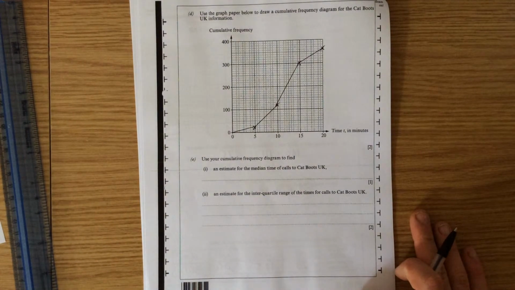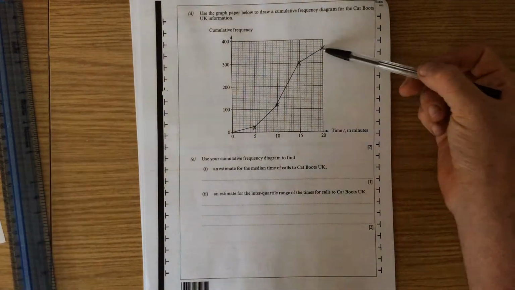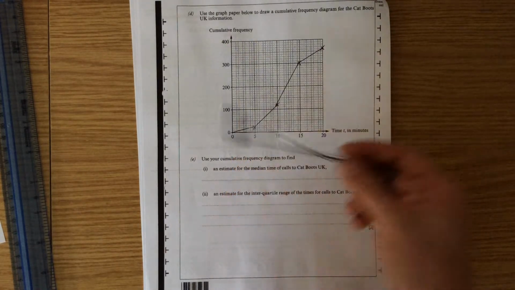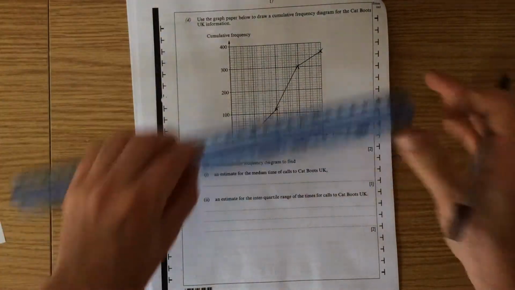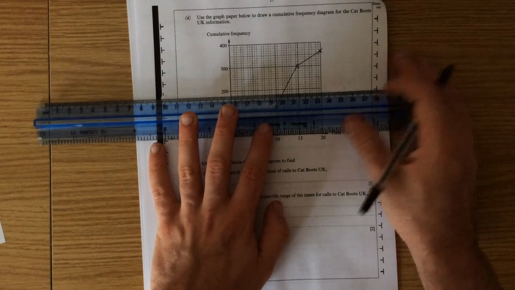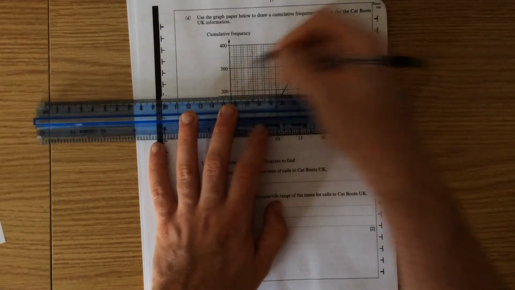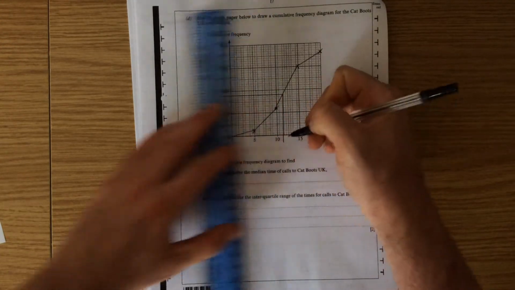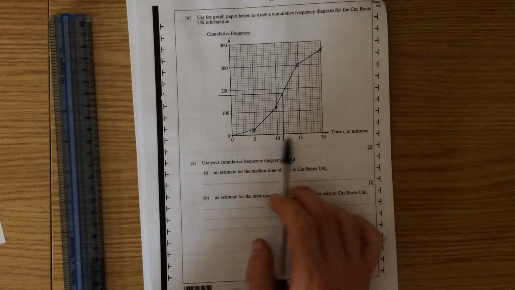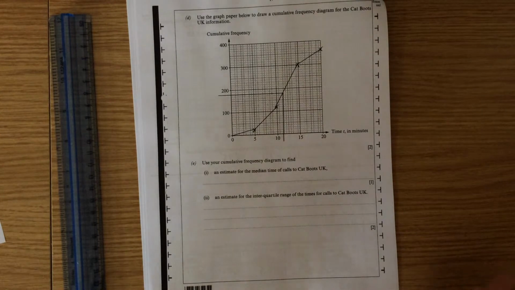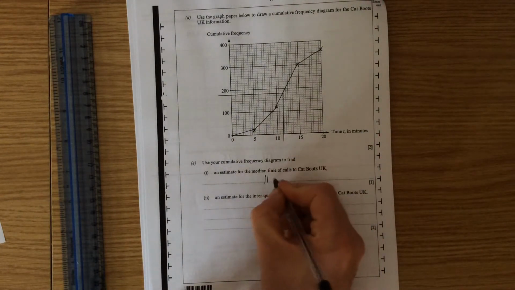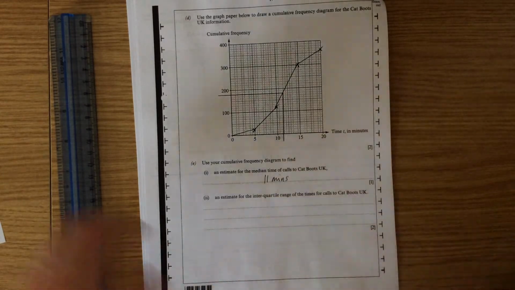Calculate an estimate for the median of calls to Cat Boots UK. So there were 360 people asked. Be careful here, just because the diagram was up to 400, that doesn't mean we use 400. 360 is the highest point, so it's at the value of 180 that we have the median, which is what we are looking for. So that comes down here. We have 10 squares here worth a full 5 minutes, so each square is worth half a minute. So that is 10, that's 11 minutes on average.